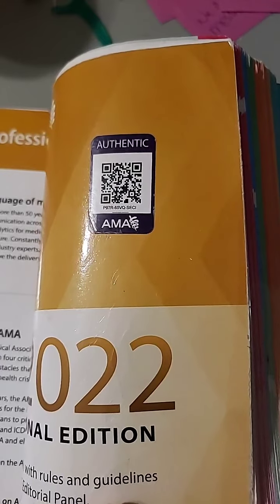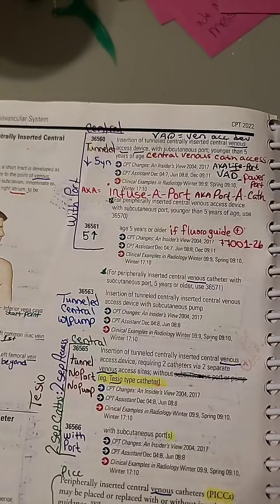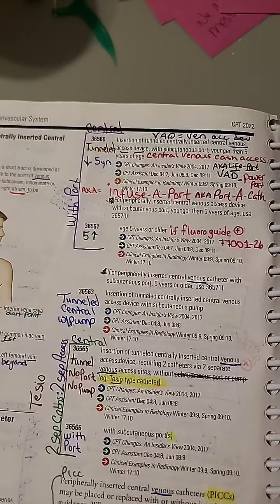Oh, chest pains. Okay. Where do I find the hydration codes? I'll show you.